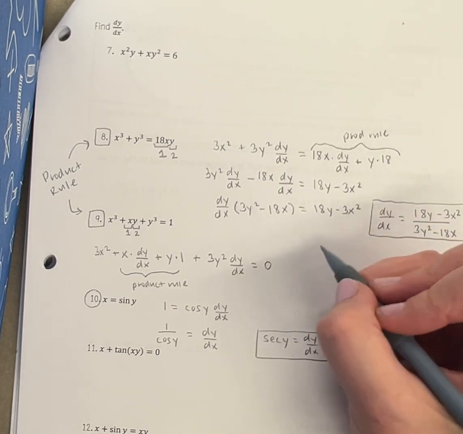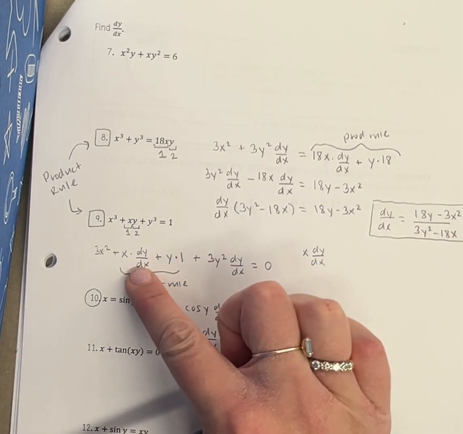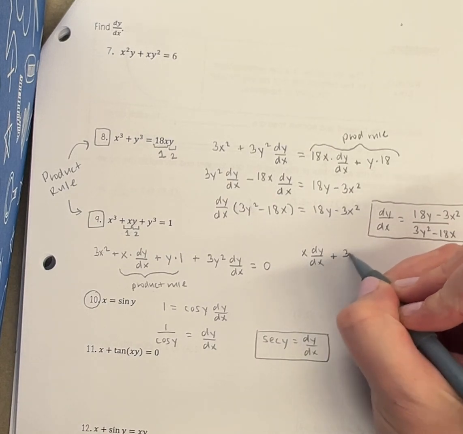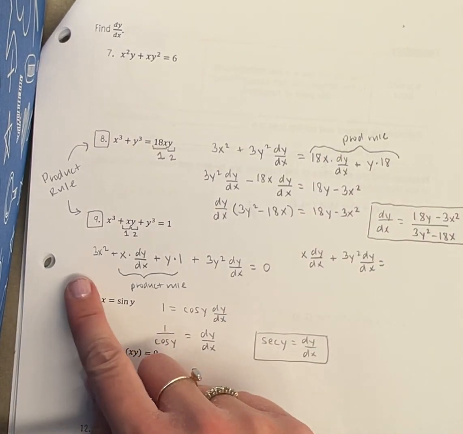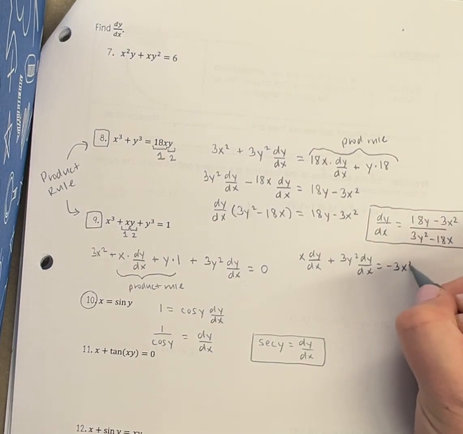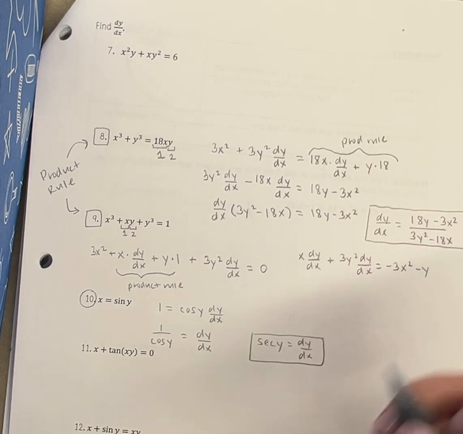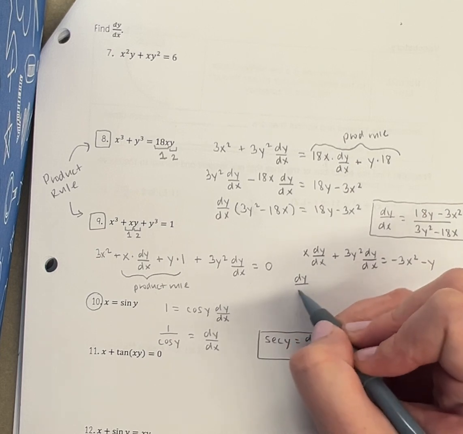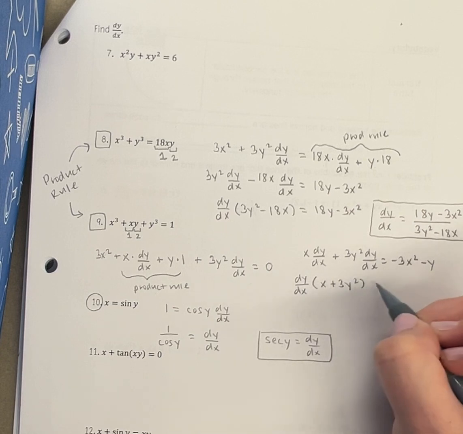So I'm going to do this all at once. We've got x dy/dx, that's staying. 3y squared dy/dx is also staying. On the right side, I'm going to move this over, so this is going to become negative 3x squared. And this is going to be moved over as well, minus y. Now I can factor out a dy/dx, and I'll be left with x plus 3y squared.